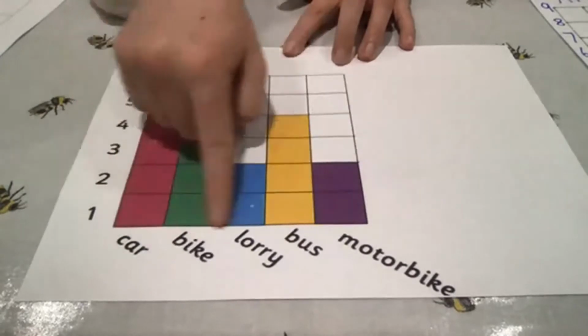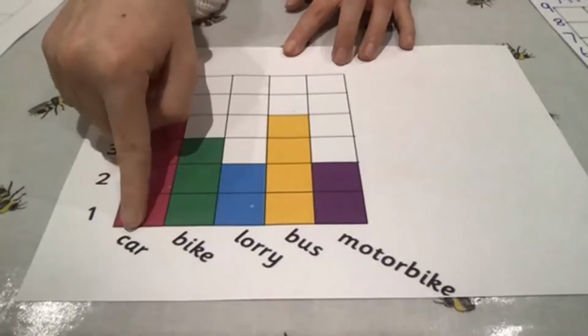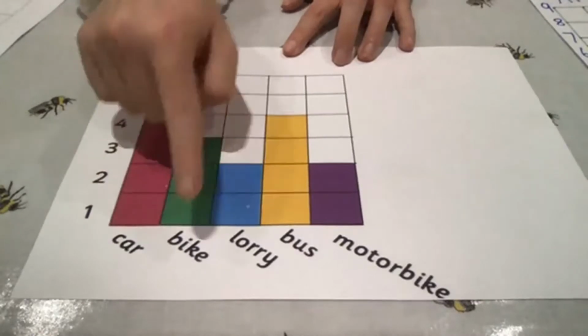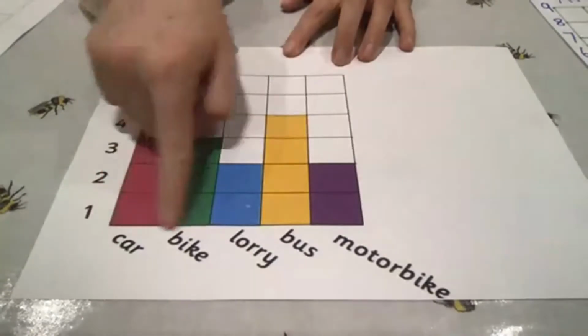And the x-axis tells us the types of items. So yes, we've got different types of transport. We've got car, bike, lorry, bus, and motorbike. So that is the x-axis.